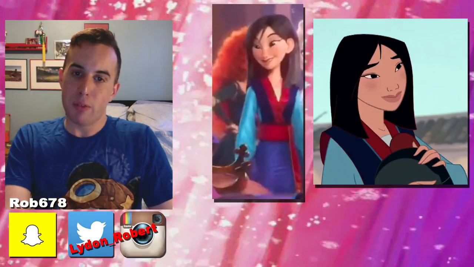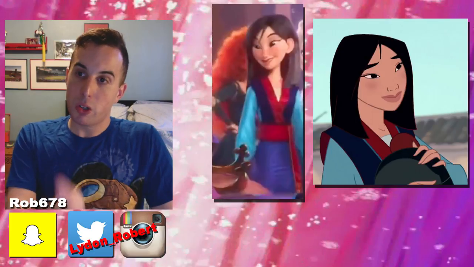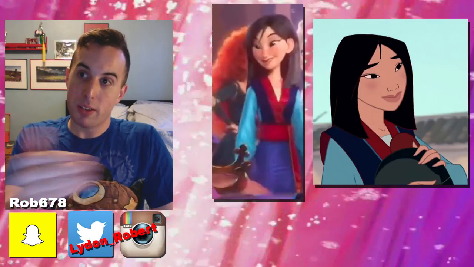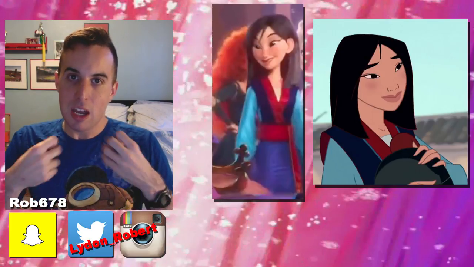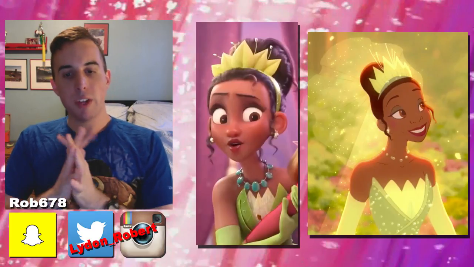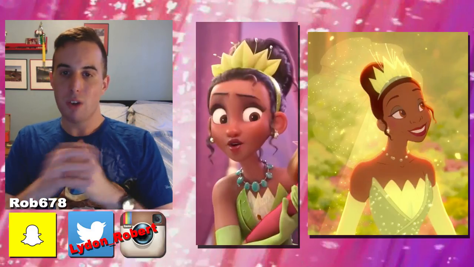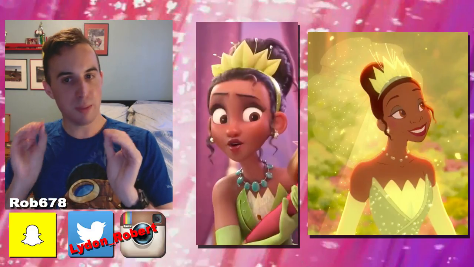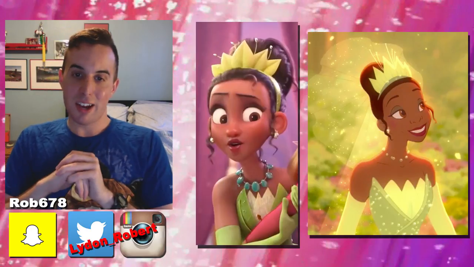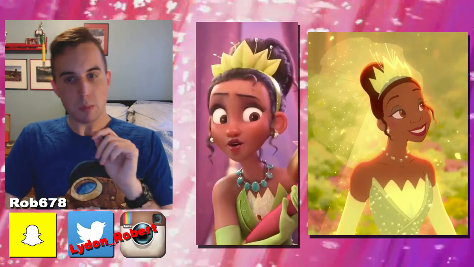As you can tell from every one of these photos so far, I've done a shot of them in their original dress that they were translated into for Wreck-It Ralph, so you can really get the impact of how they looked going from 2D to CGI. Now, let's skip ahead from Mulan to Princess and the Frog, which came out in 2009. I know most of my Disney movie dates. I think Tiana looks stunning. I think she looks really, really good here.